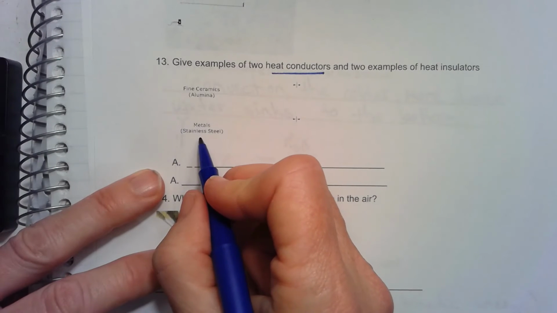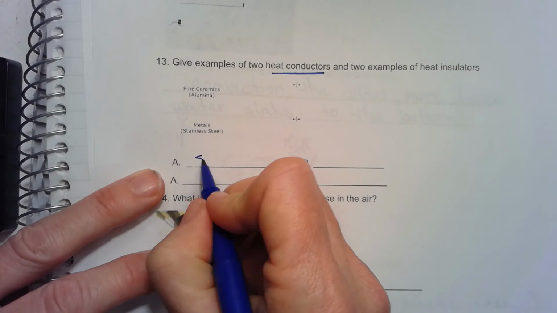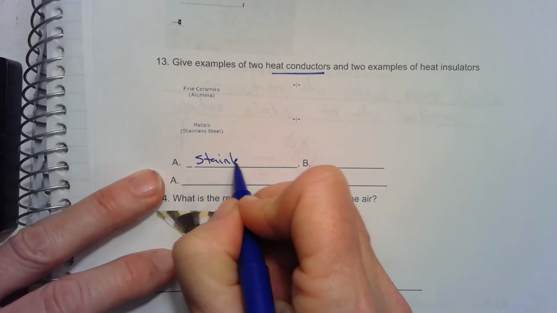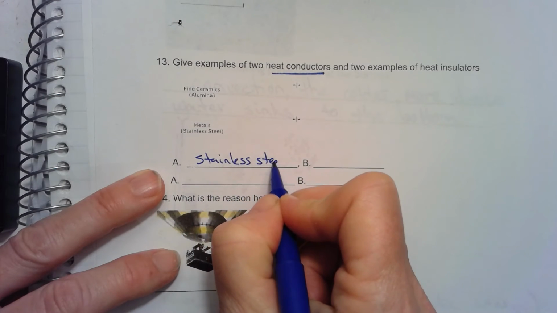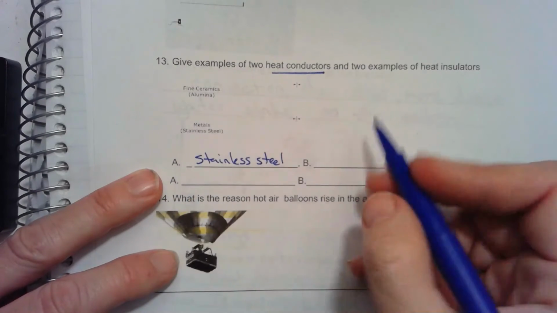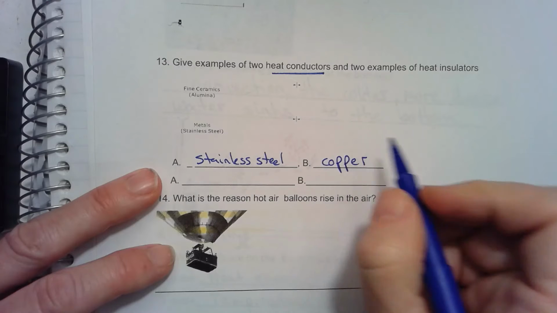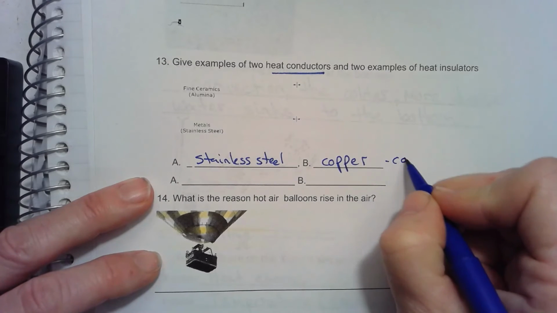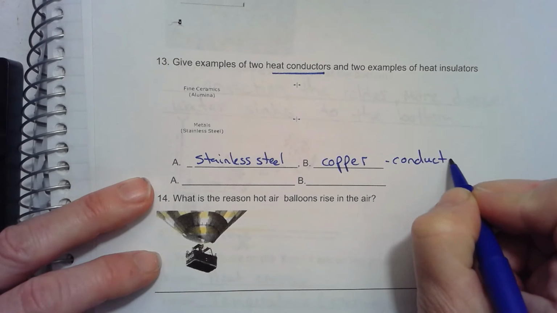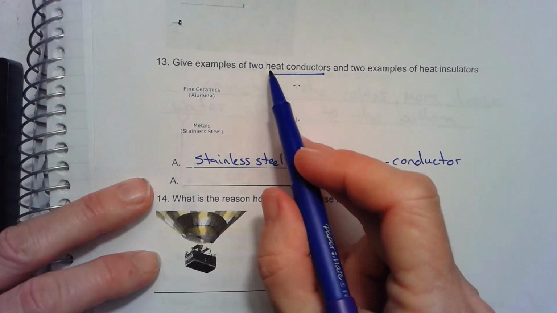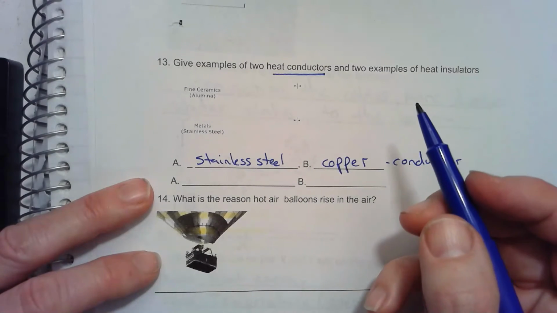Here they've got listed stainless steel, and this says fine ceramics, but I'm going to use copper. Copper is a really common conductor. And a heat conductor would also be an electrical conductor.